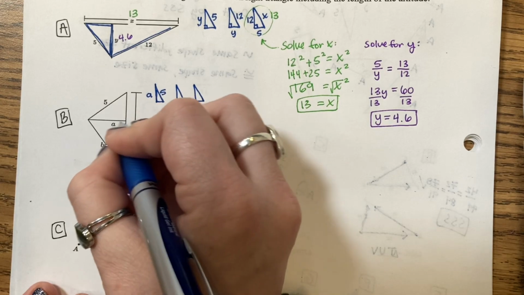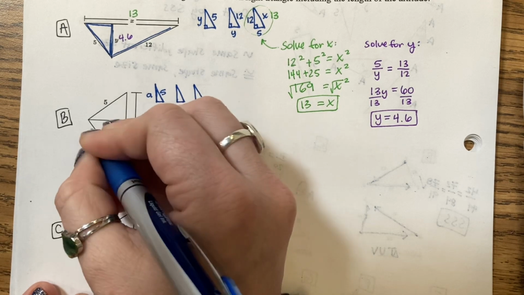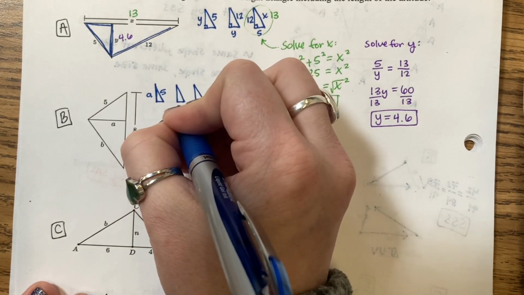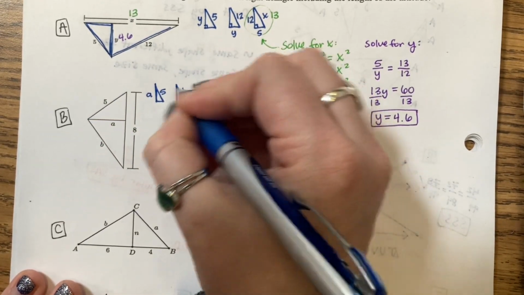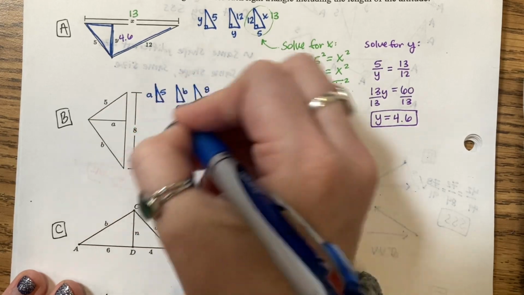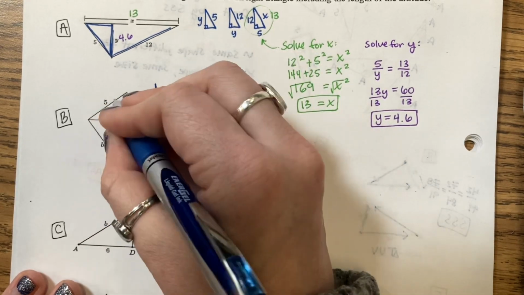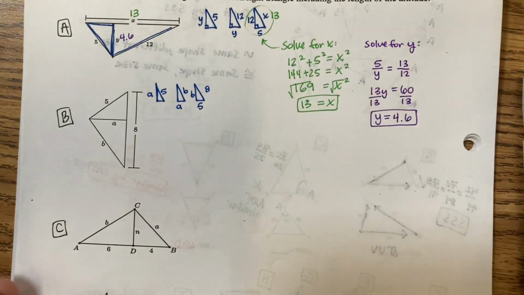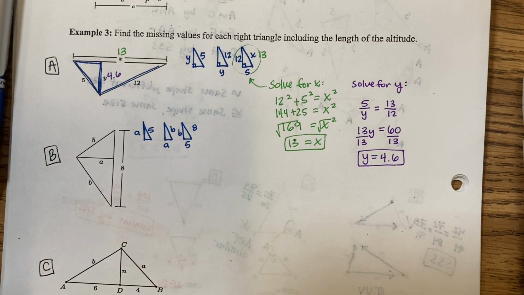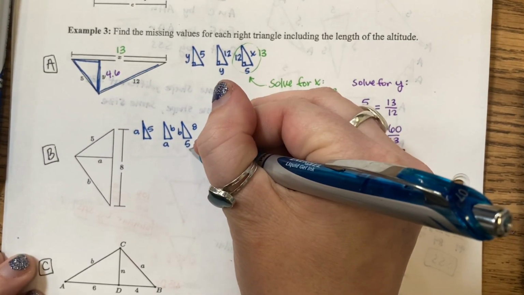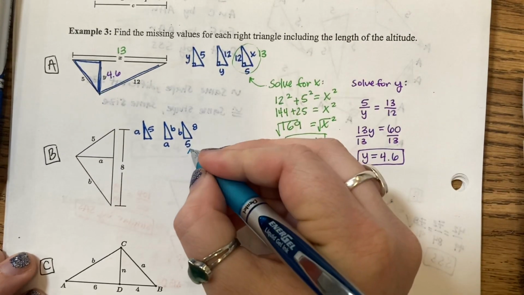Then I have the short leg is A with the hypotenuse B. And then the big triangle, hypotenuse is 8 with a long leg of B and a short leg of 5. Once again, I notice this triangle. I could solve for B.